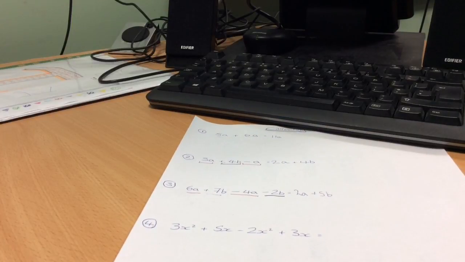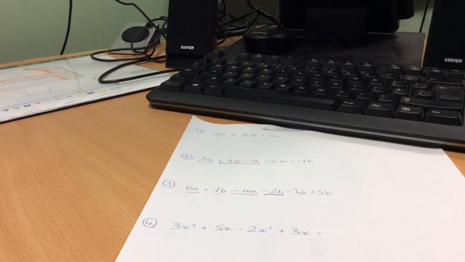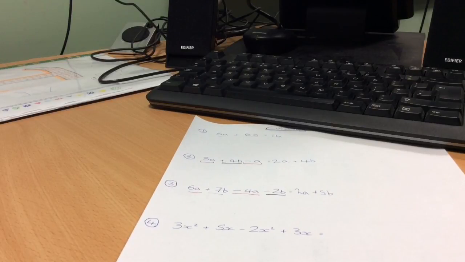3x squared plus 5x's minus 2x squared plus 3x's. Now we might think these are all x's so we can collect them all together, but that is a mistake. Remember, like terms is where the algebra is identical, and an x squared is not identical to an x. So we need to look at the x squareds and the x's separately.